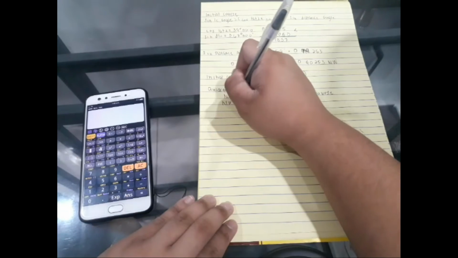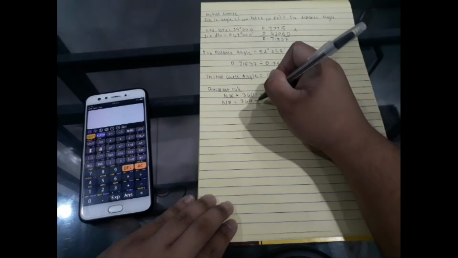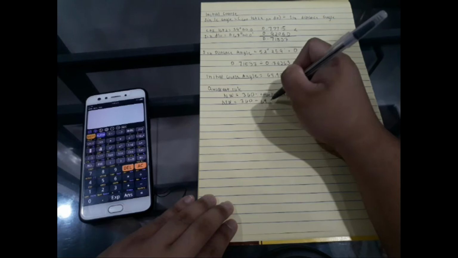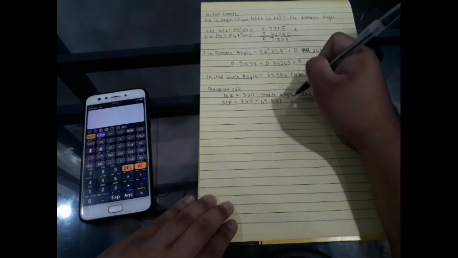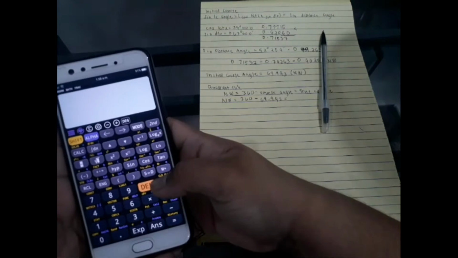So northwest is gonna be 360 minus 64.493 is equals to, so we're gonna calculate.